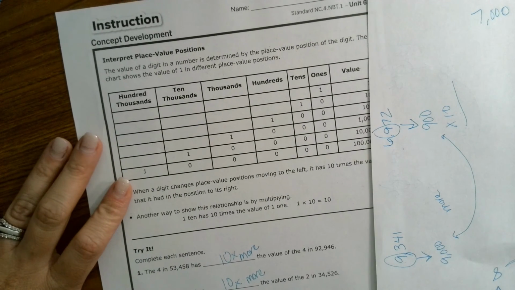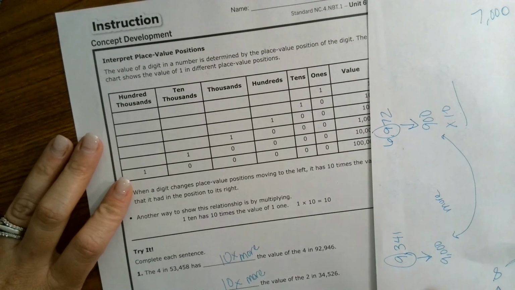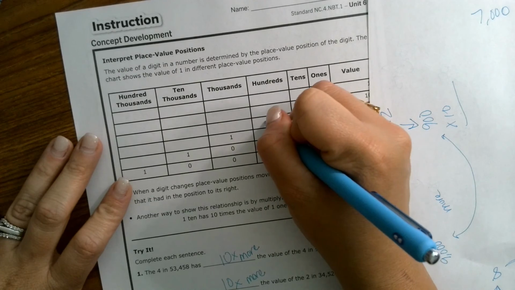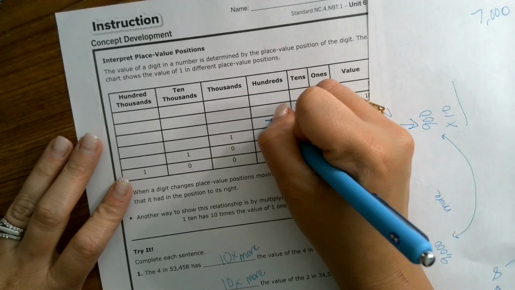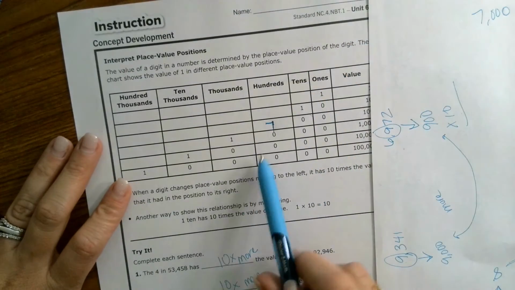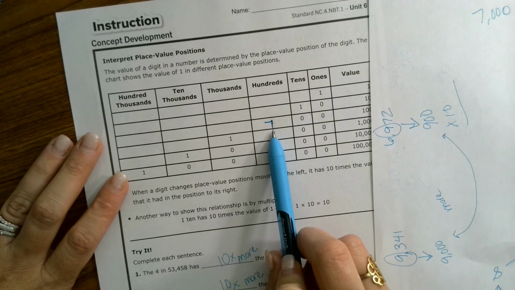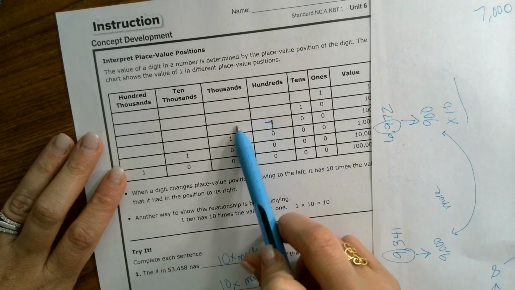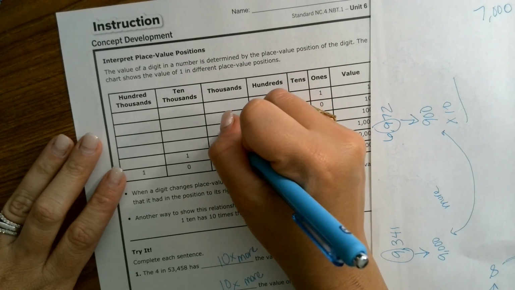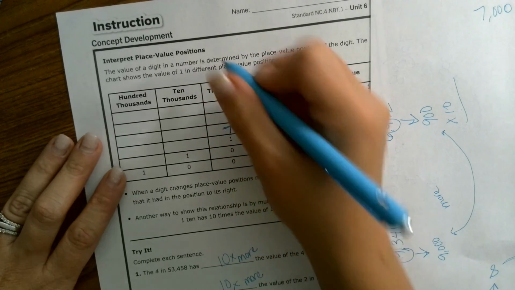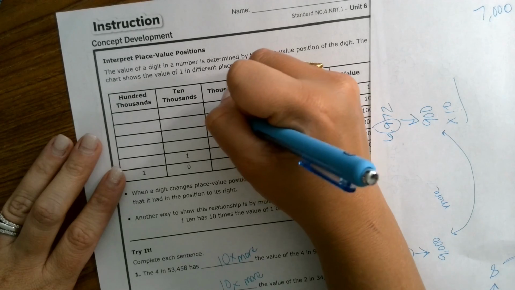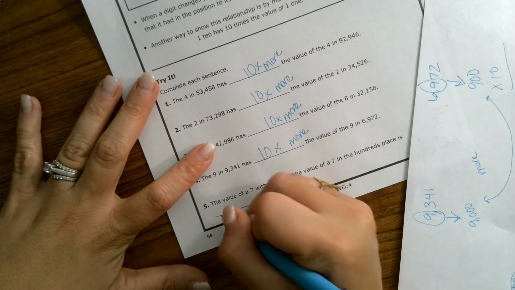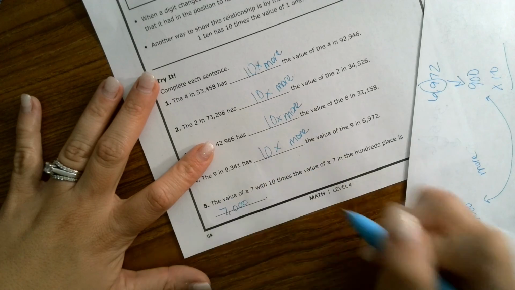Okay, you can also look at it up here. This is what we could do. If we had a 7 in the hundreds place value, and we need something that's 10 times larger than that 7, we're going to move that 7 over to this place value, and the 7 in the thousands is going to give us a value of 7,000. Okay, so it is 7,000.